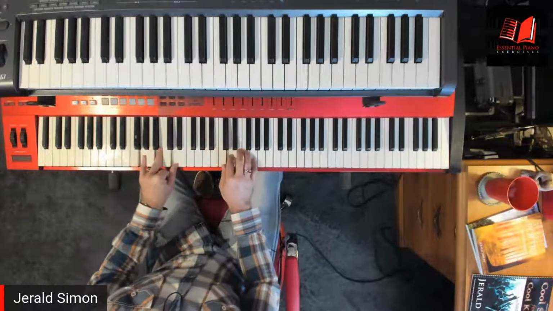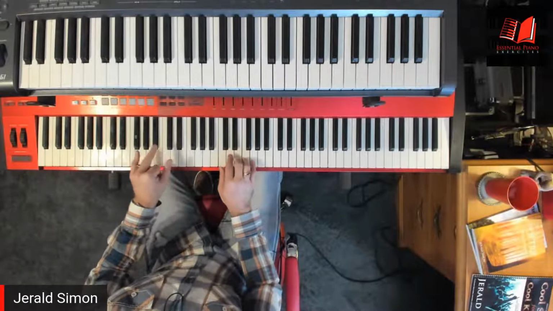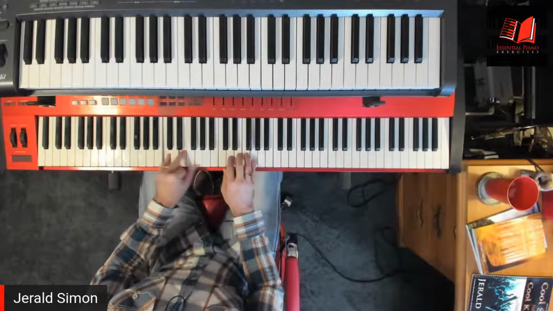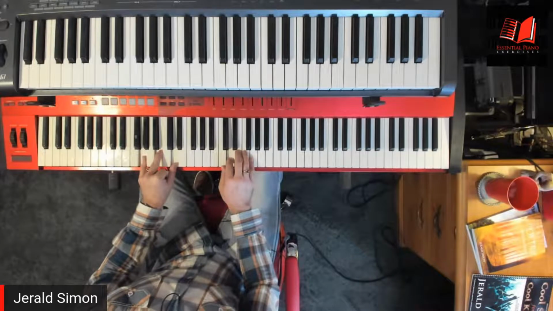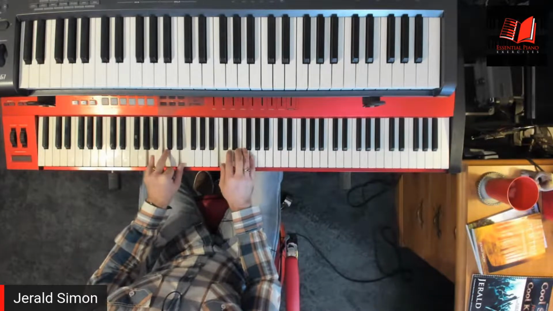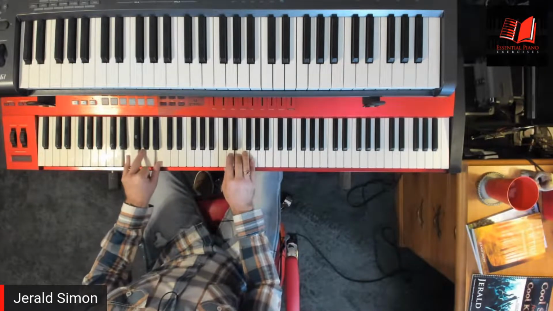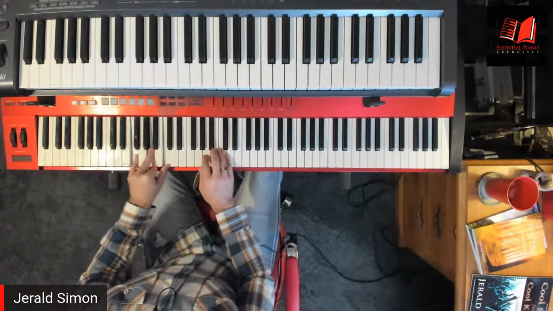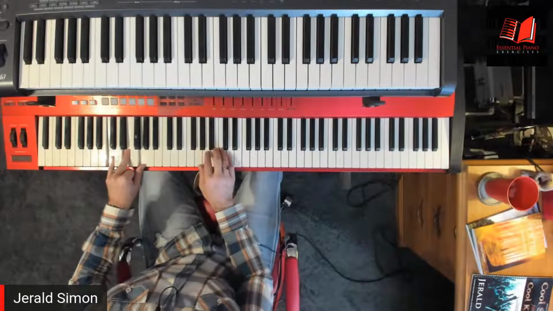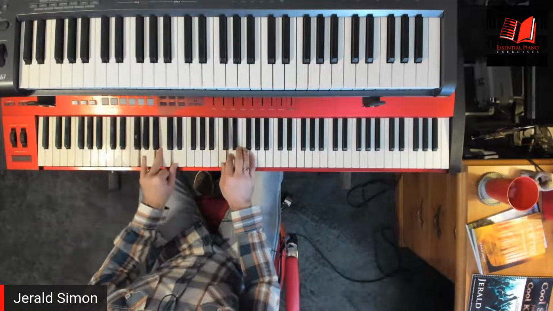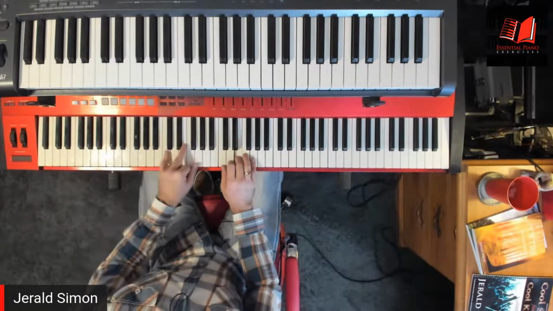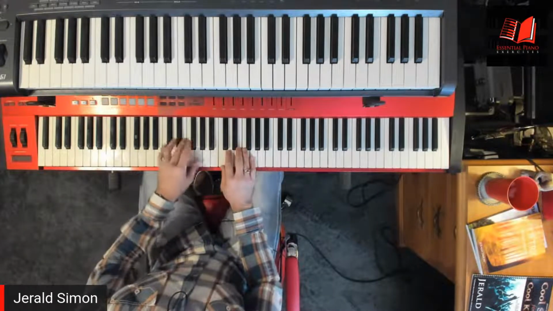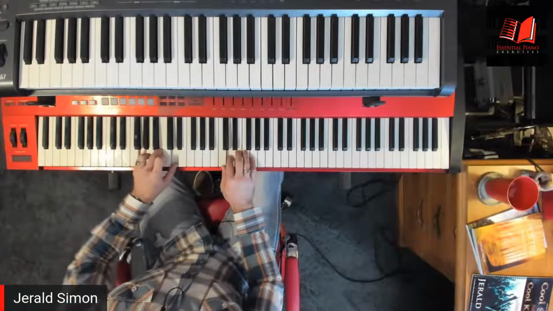Then we go to G major. Then back to C major. Then G major. Then A minor. Then E minor. Then we go to F major with the left hand, followed by C major. Then we go to G major. So that is the most basic, simple way to play the piece.